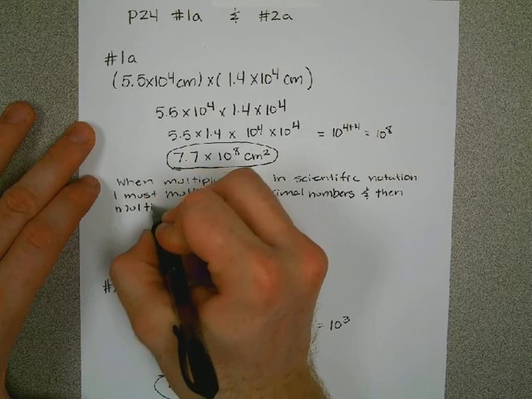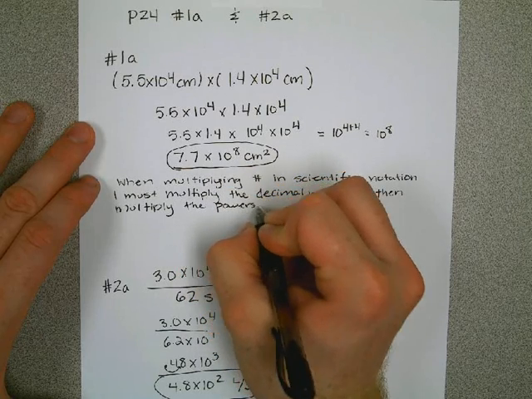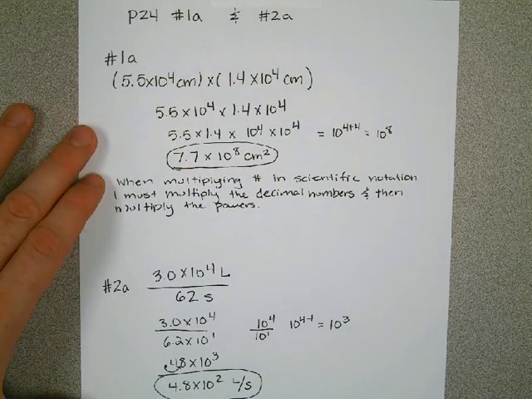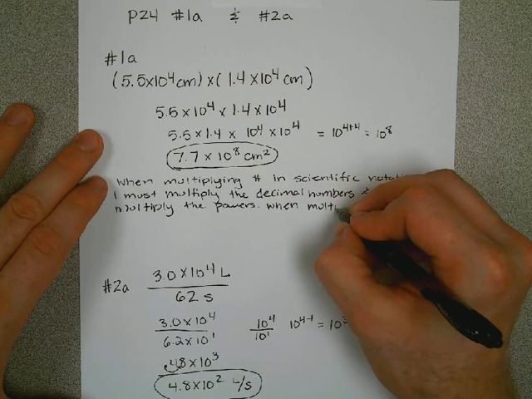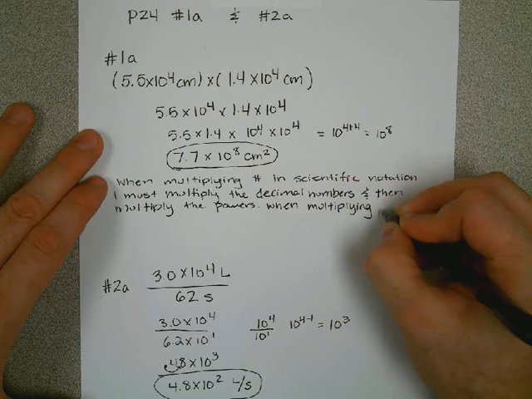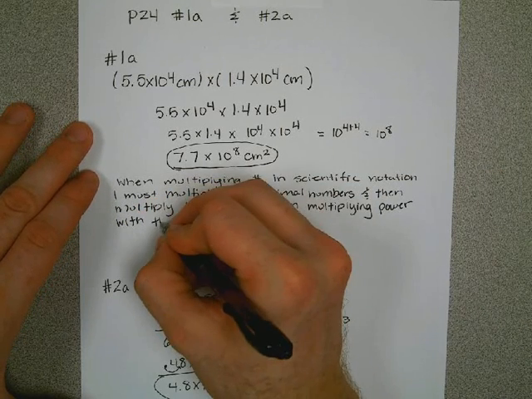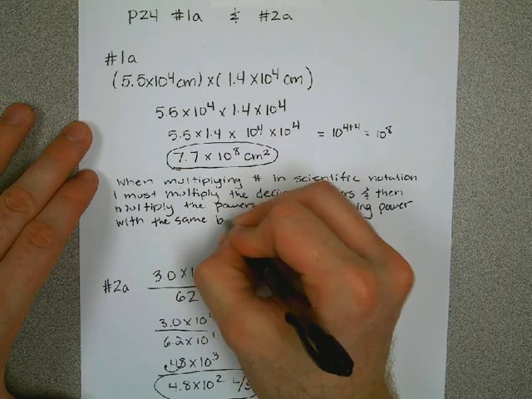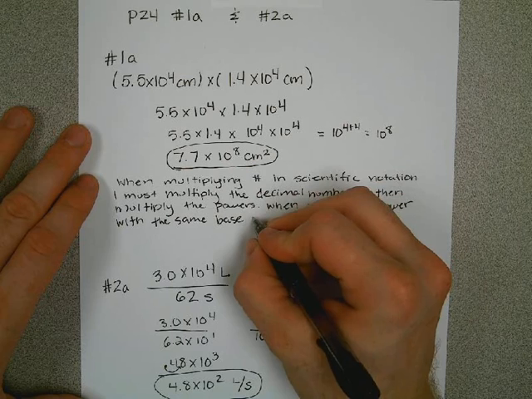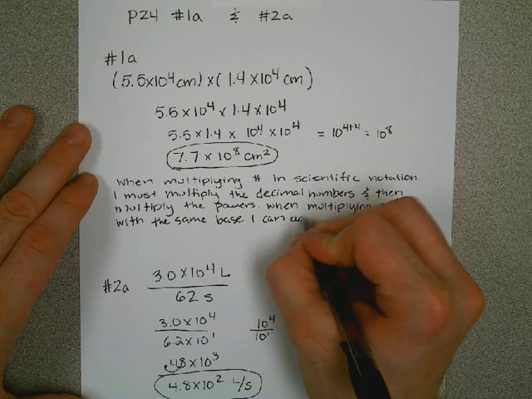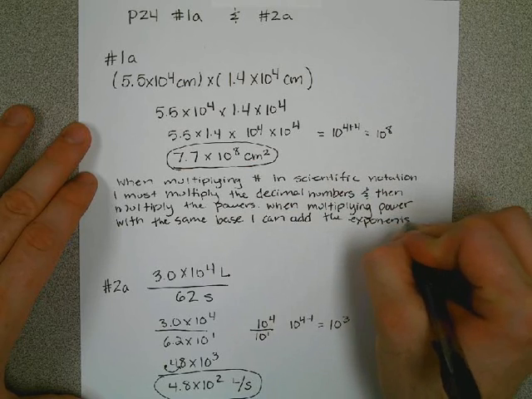When multiplying powers with the same base, I can add the exponent. My answer is 7.7 times 10 to the 8th power centimeters squared.